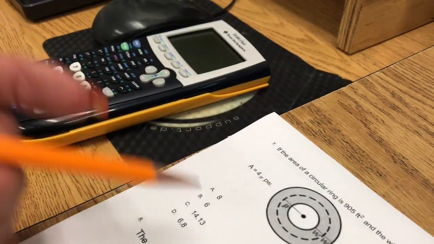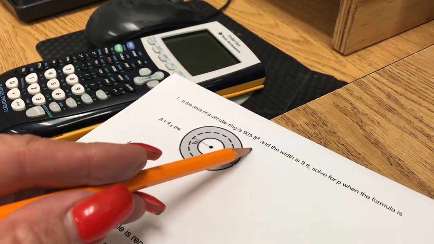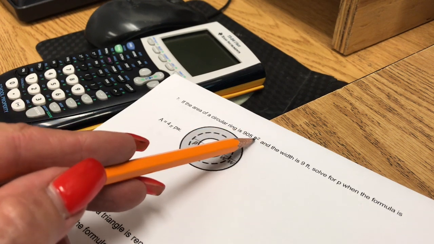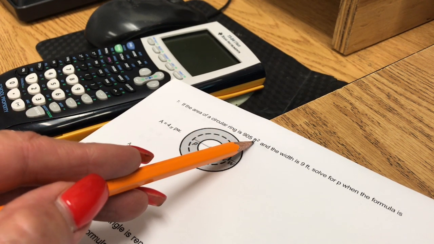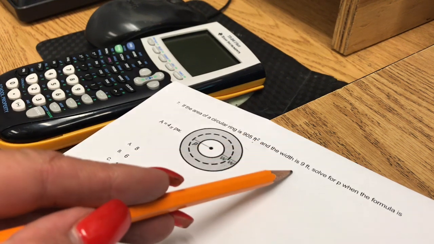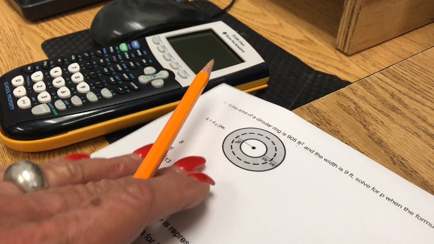Number 7. If the area of a circular ring is 905 feet squared, understand this is just a unit. Don't let it be part of the math. It's only a unit like feet or inches or whatever. And the width is 9 feet. Solve for P when the formula is such.